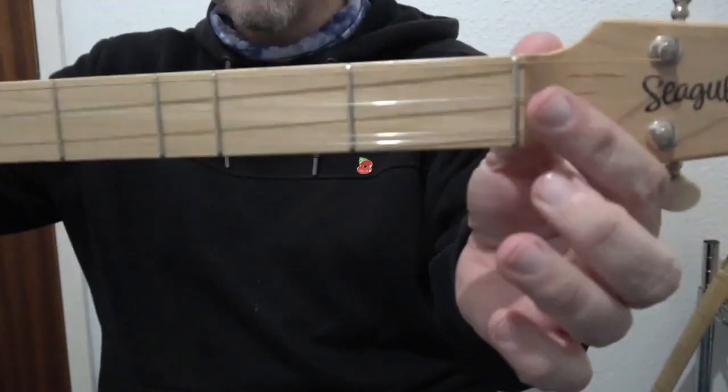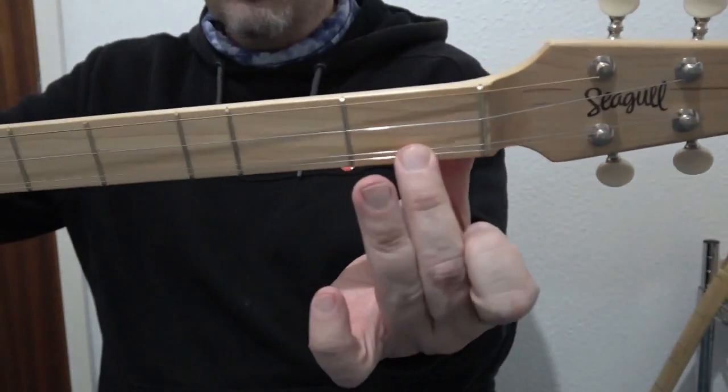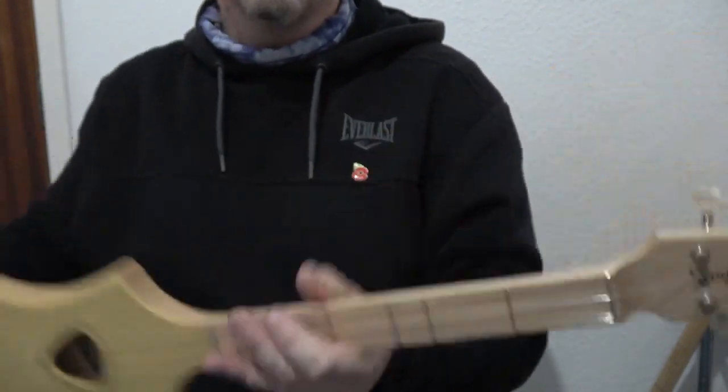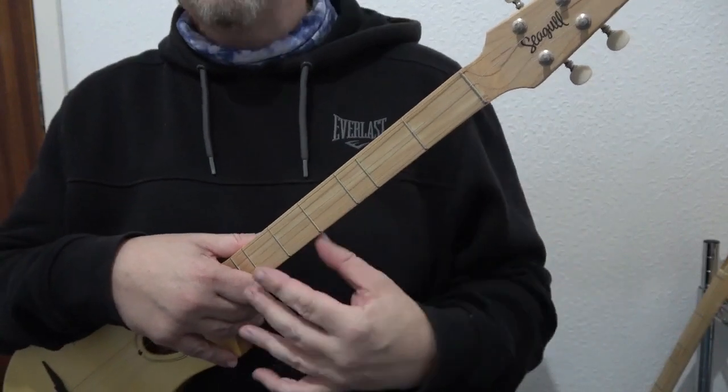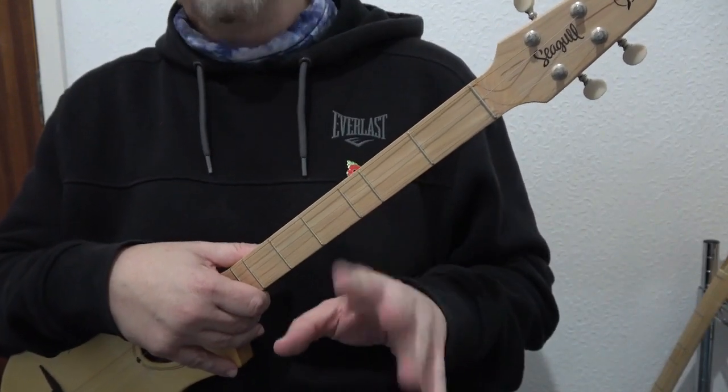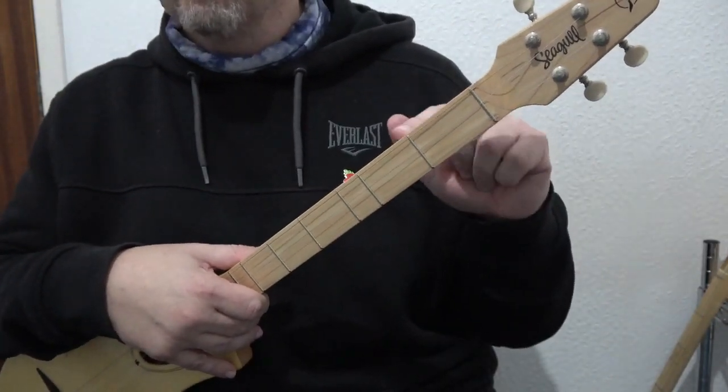You will notice there's a lack of frets like a guitar. There'll be another one here and another one here. Same on that, there's frets missing. They are missing on purpose, so whatever note you play will be in tune with the key this is tuned to.